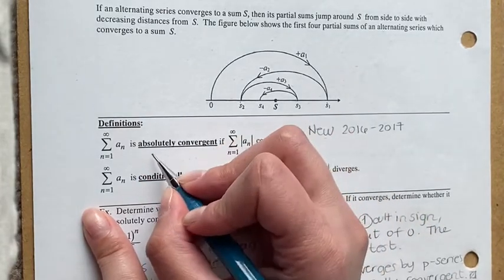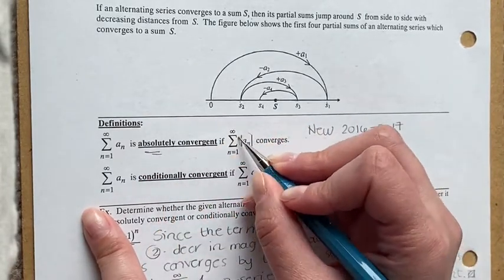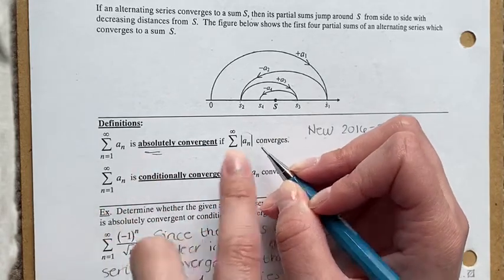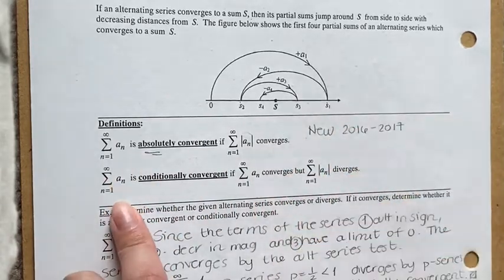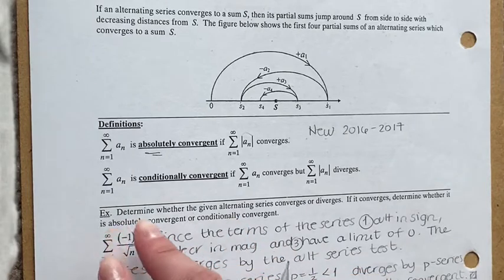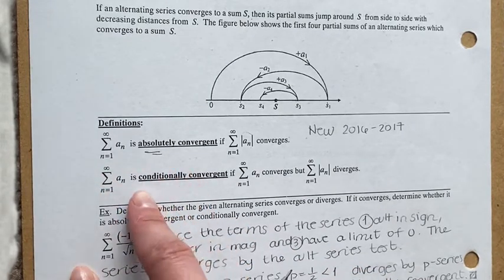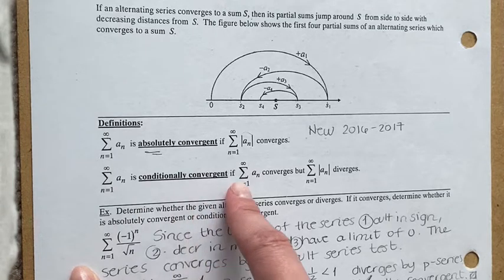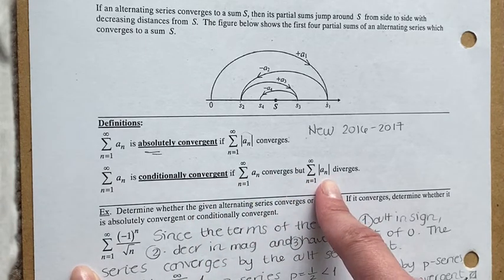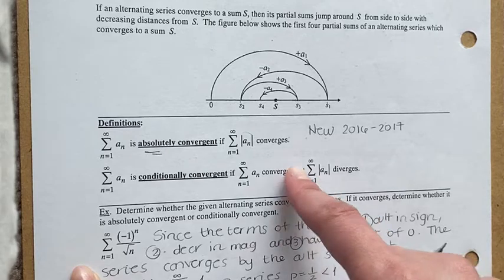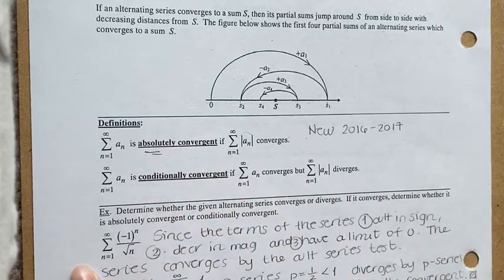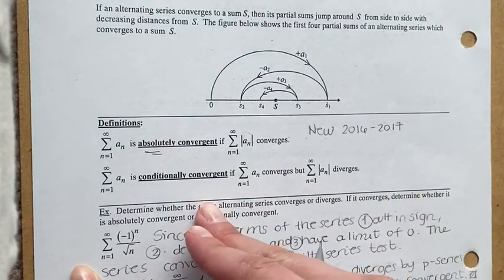So you can always remember absolutely means with the absolute value, the original with the absolute value. We say that it's conditionally convergent if this guy over here without the absolute value converges, but then when you put the absolute value, it diverges. So this basically is the difference between absolutely convergent and conditionally convergent.